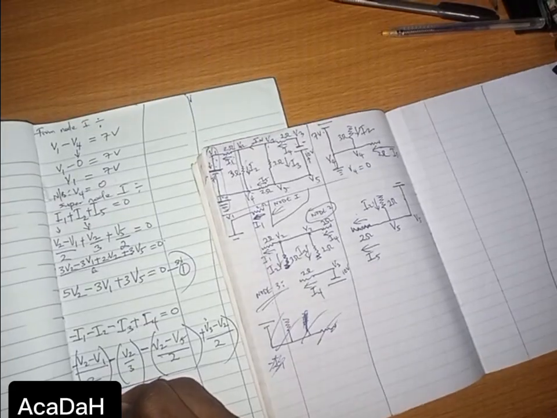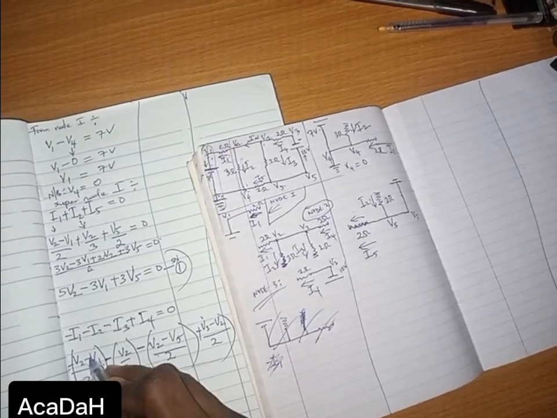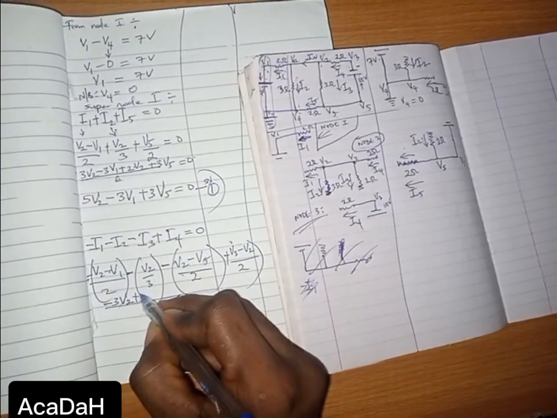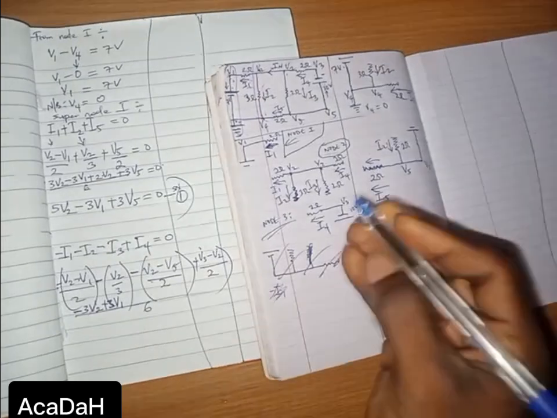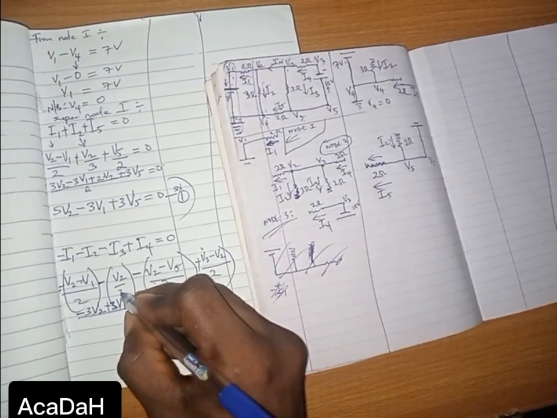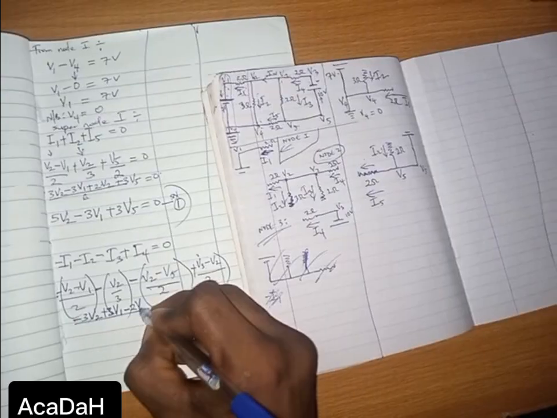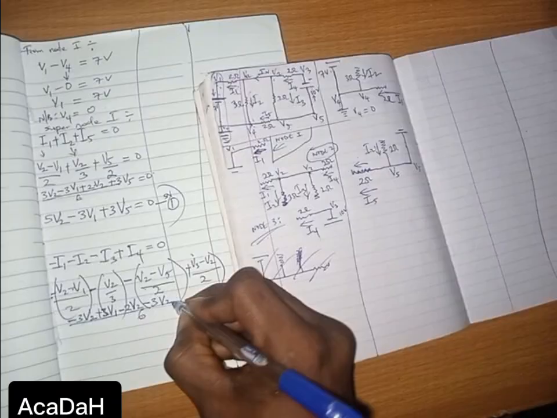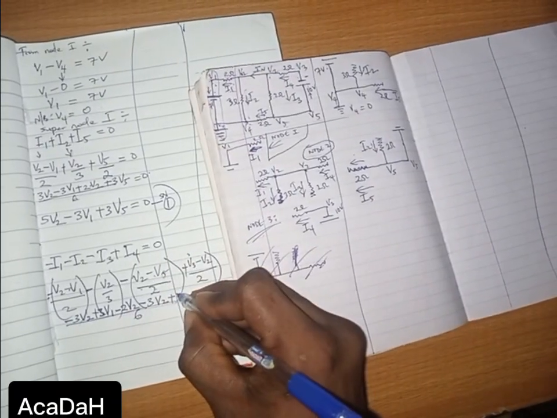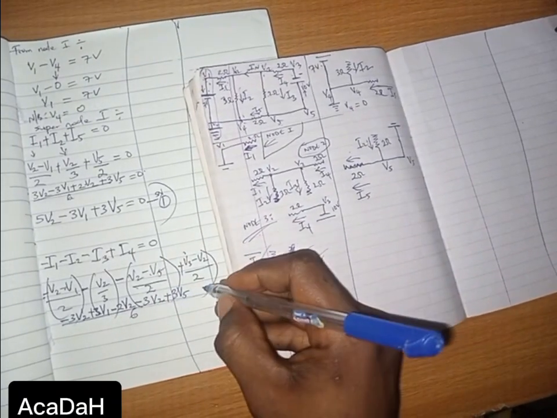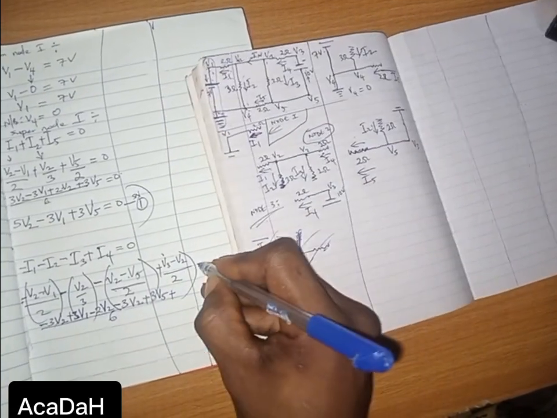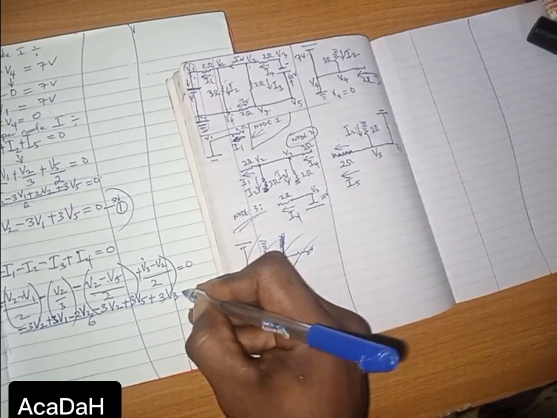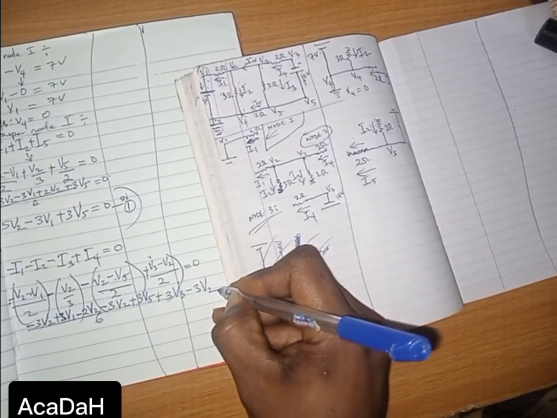So minus 3V2, plus (minus times minus) 3V1, then minus 6 into V2 over 3, 2V2, plus (minus times minus) 3V5, plus 3V3 minus 3V2.